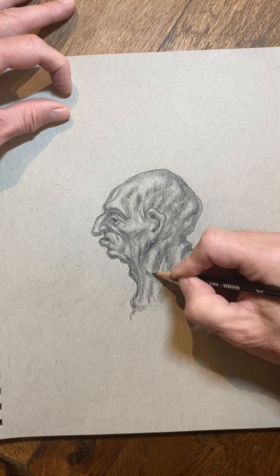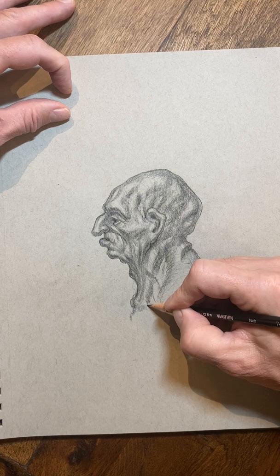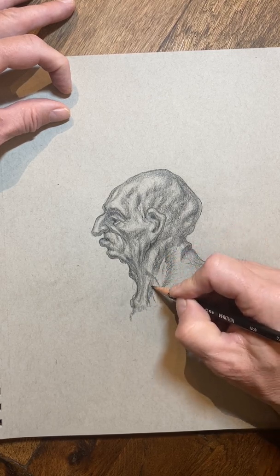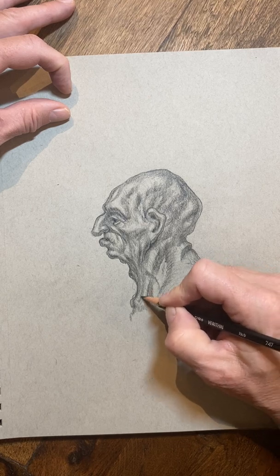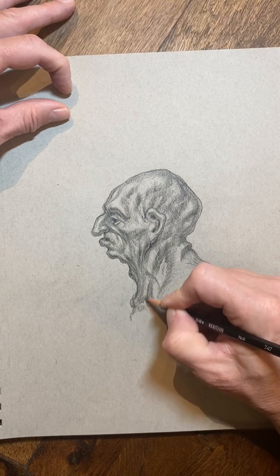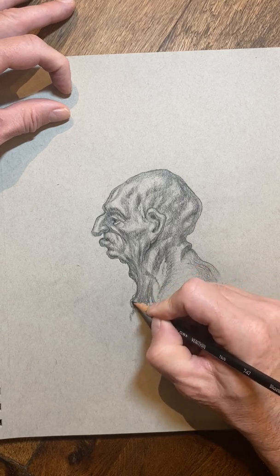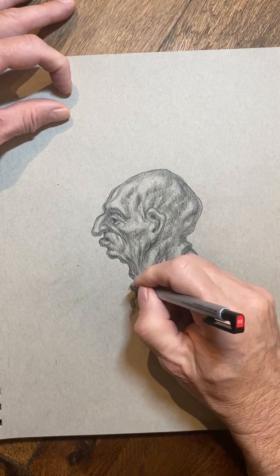So I'm going to wrap this around. Try to get both those parts of the sternocleidomastoid muscle in here. Show that connection.